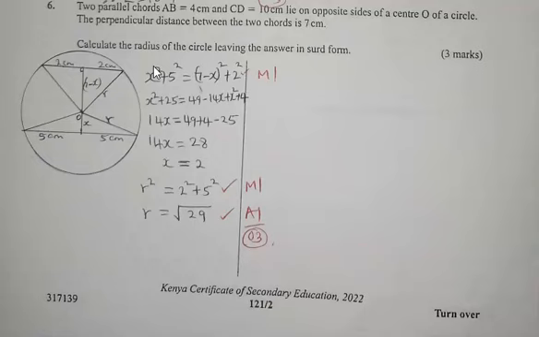There is a question that I wanted us to go through. That is the question that appeared in last year's KCSE, that is paper 2, question number 6. The question was that two parallel chords, AB equals 4 centimeters, CD equals 10 centimeters, lie on the opposite sides of the center of a circle. The perpendicular distance between the two chords is 7 centimeters.